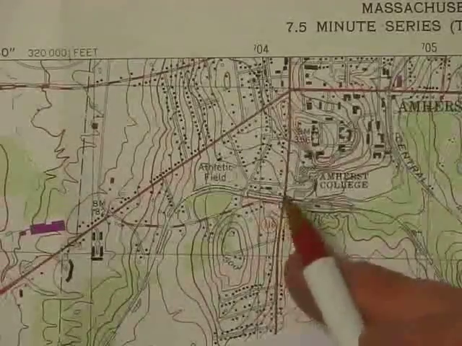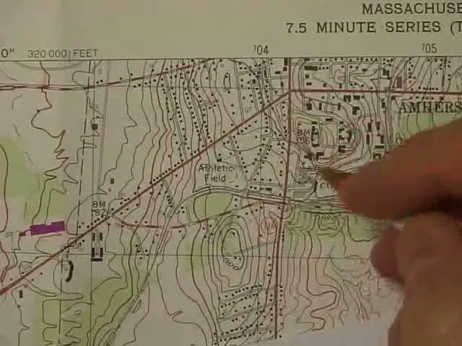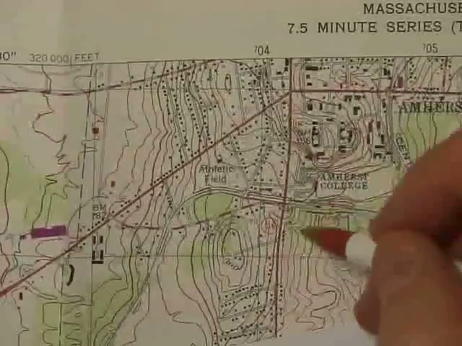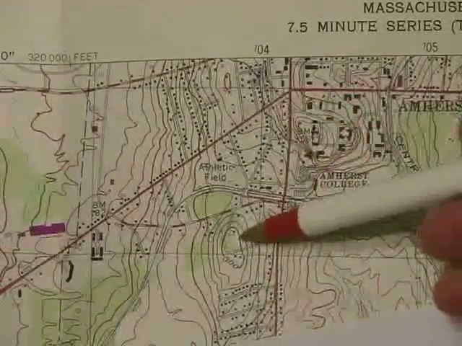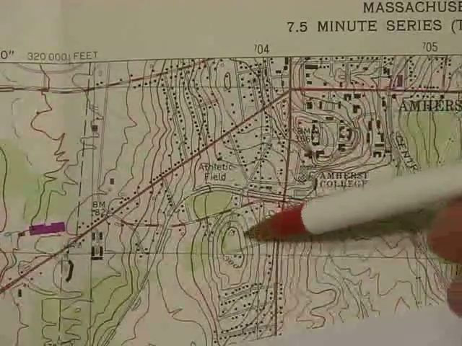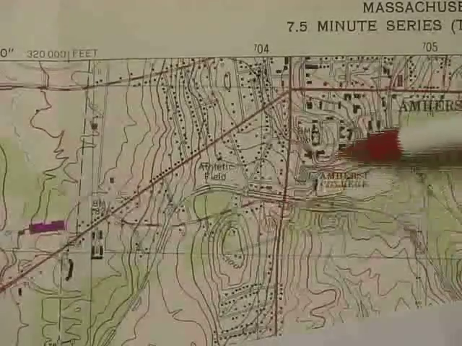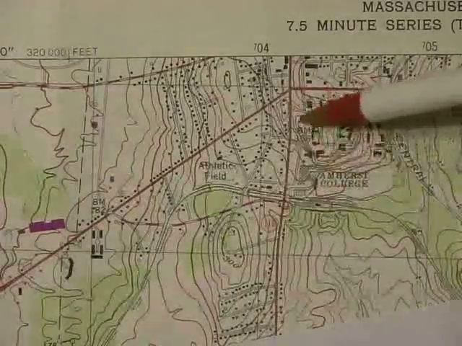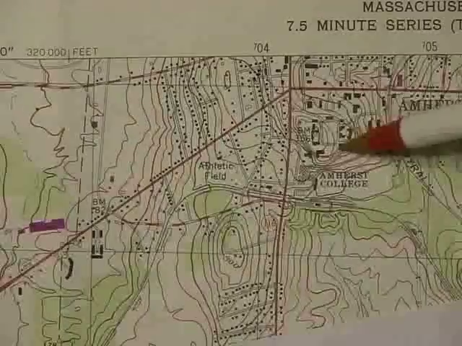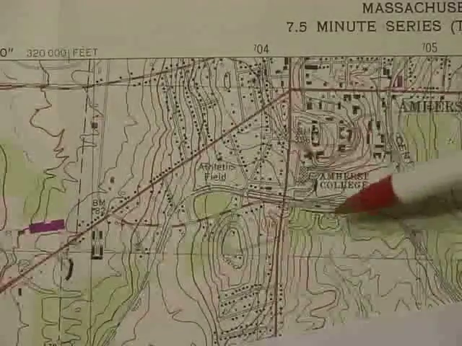So we need the elevation right here. Now we can see that here's kind of a hill with an elevation of 300, and it goes down a little bit and then back up again over here to over 300. So it's going to be somewhere in between.